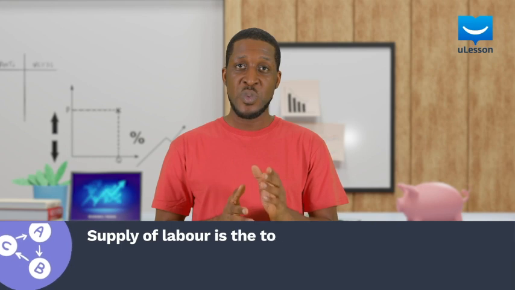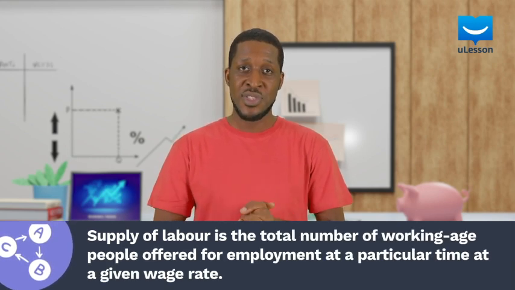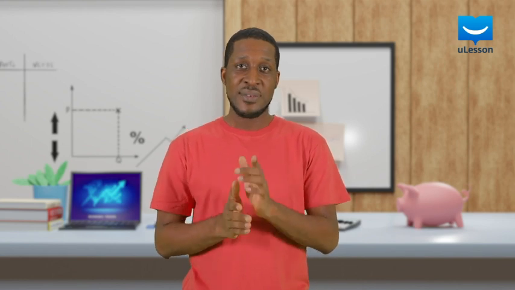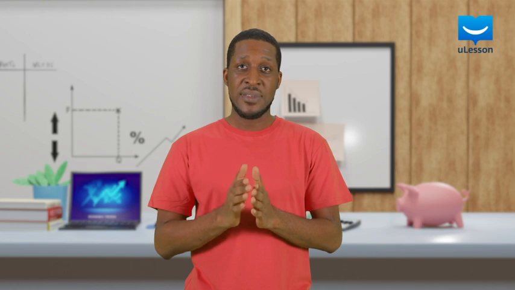While the supply of labor is defined as the total number of working age people offered for employment at a particular time at a given wage rate. In other words, the supply of labor can be referred to as the services of labor available in the market. Now, the demand and supply of labor are known as two sides of the same coin and hence have the same factors that affect them. Since the demand and supply for labor is derived, many factors affect its demand and supply.